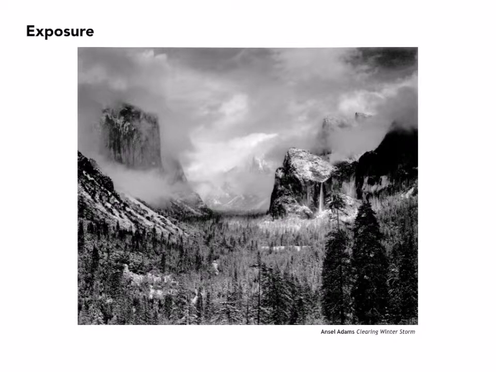And as you can see, the trees in the foreground are very crisp and in focus. The mountains and the clouds are all also in focus. And he has a great deal of control over the process when he makes an image like this. Because he's photographing on an 8x10, we can equate this to a sensor that is large and with a great deal of resolving power.